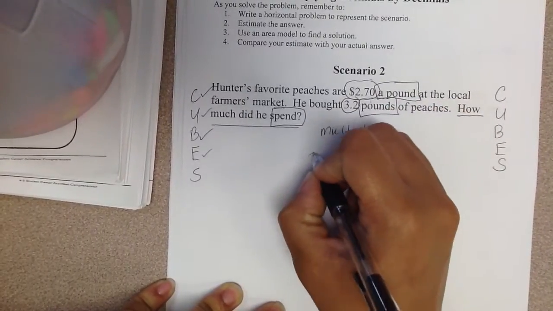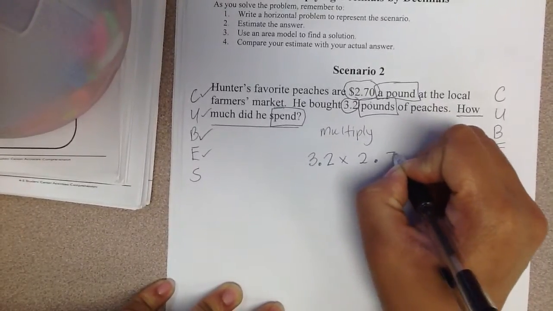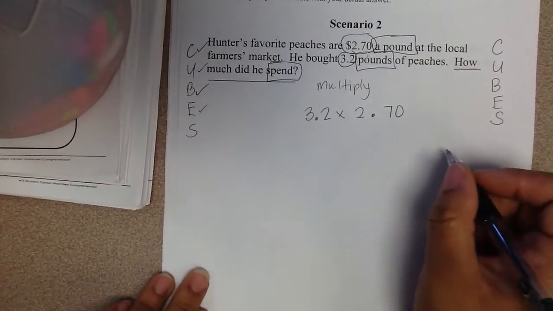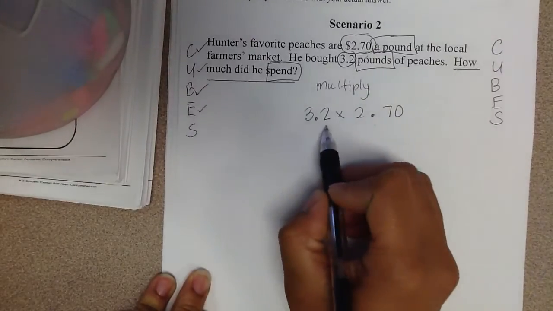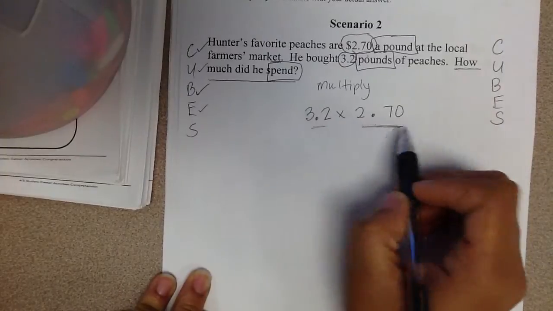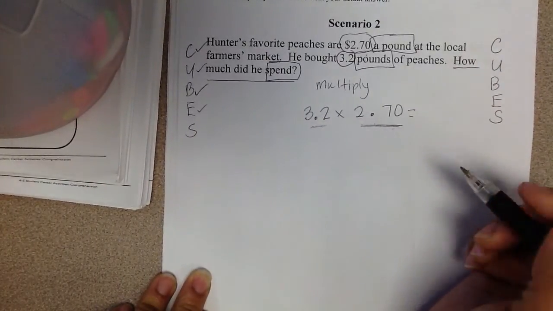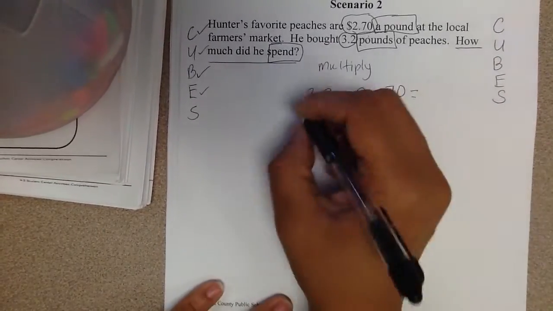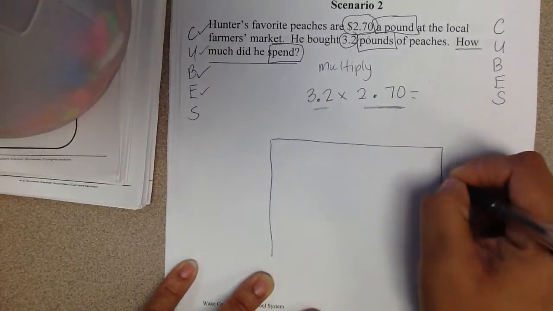So I'm going to take 3 2/10 and multiply it by 2 70/100, or $2.70. Now, this is different because I'm not just multiplying a whole number times a decimal number. I have a decimal number here and a decimal number here. Both of my factors are decimal numbers, so my product is going to result in a decimal number as well.